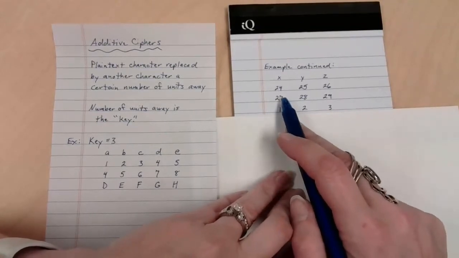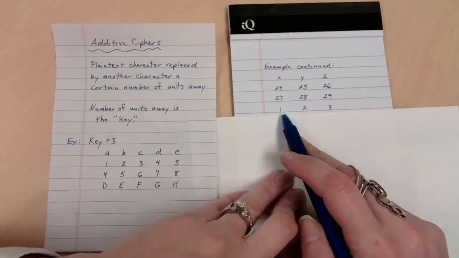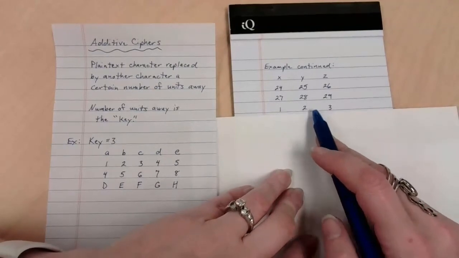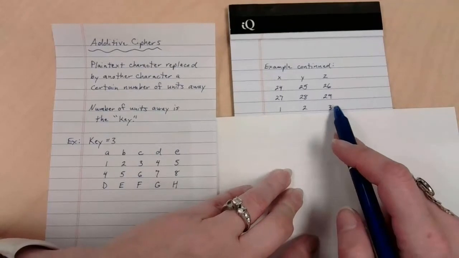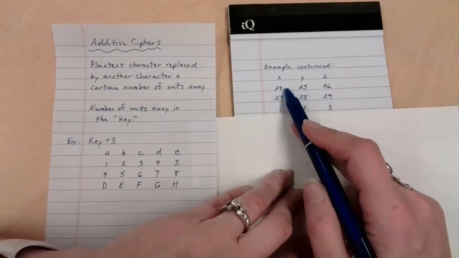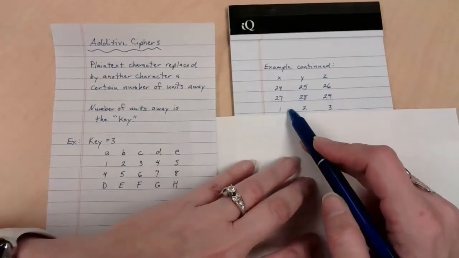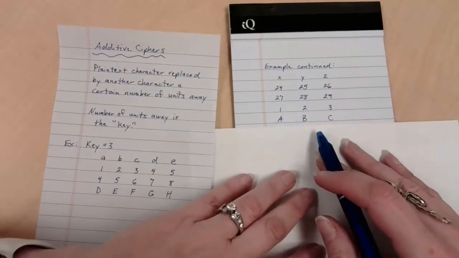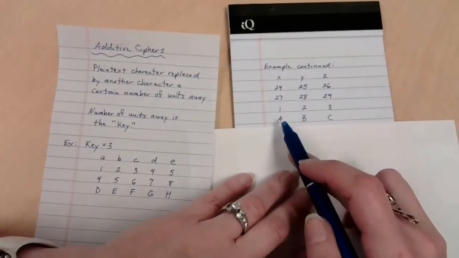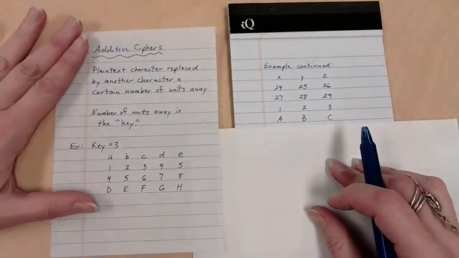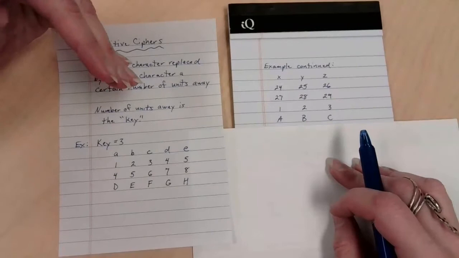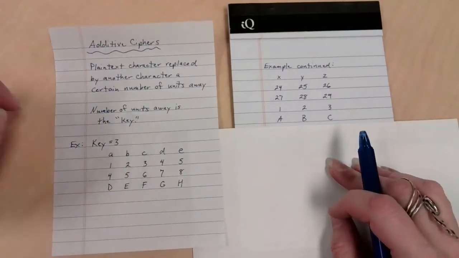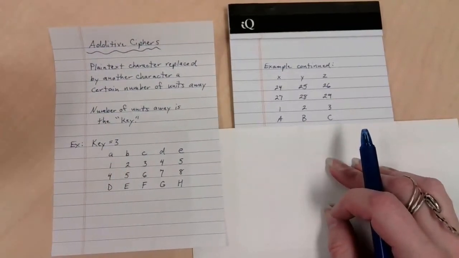So 27 is 1 past 26, so we're going to call it a 1. 28 is 2 past 26, we'll call it a 2. 29 is 3 past 26, and what that actually means then is that the X, which is the 24th letter, is going to be replaced by the first letter in the alphabet, which is A. So X, Y, and Z become A, B, and C. So when we reach the end of our 26 letters, we're going to wrap around and grab the first 3, because our key is 3, and use that to end the alphabet.